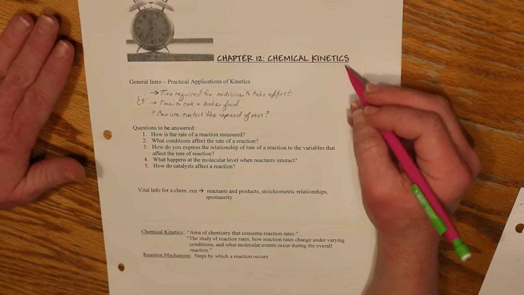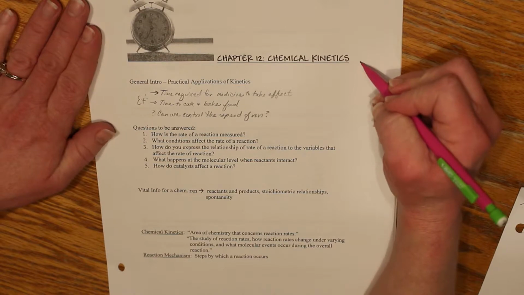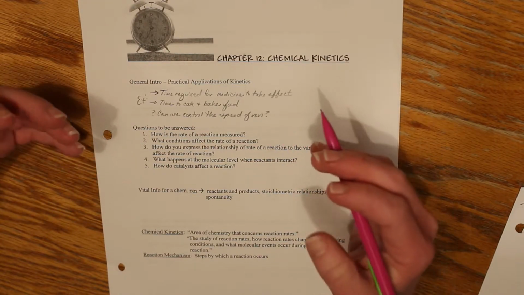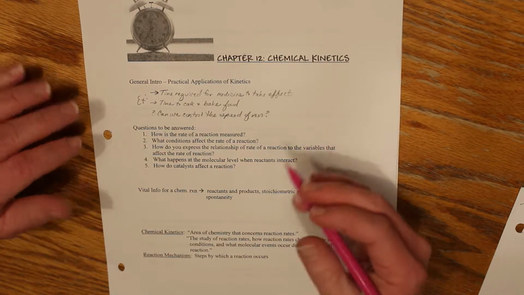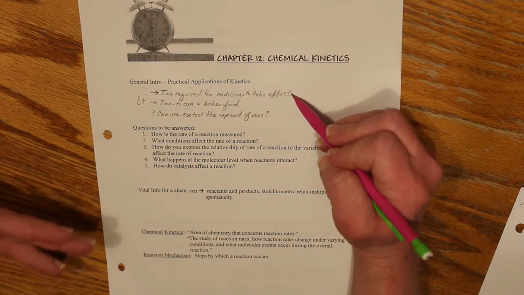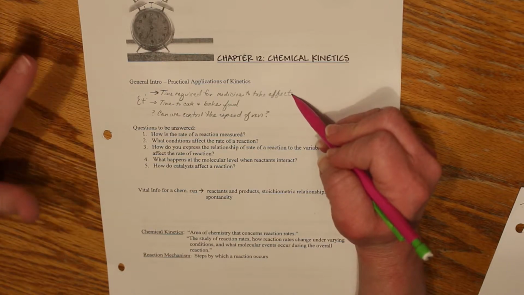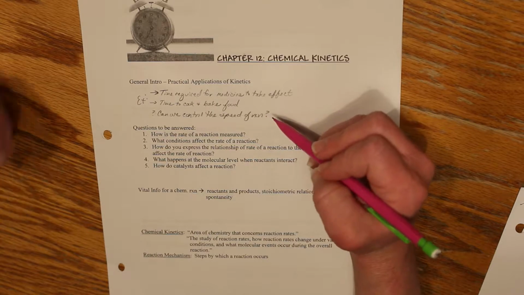This begins a brief walkthrough through this very first note packet on chemical kinetics. Remember we talked about that, believe it or not, we really do kind of depend and think about certain reactions and the time they require. For example, taking ibuprofen, you have a certain idea of when it will take effect, as long as you've taken the proper dosage, the time it takes to cook and bake food.